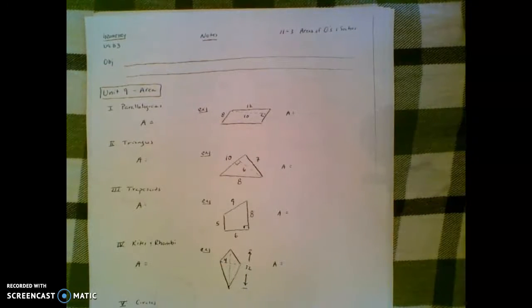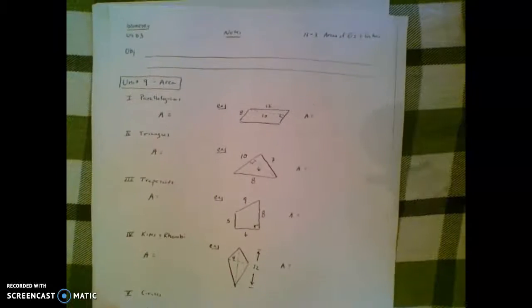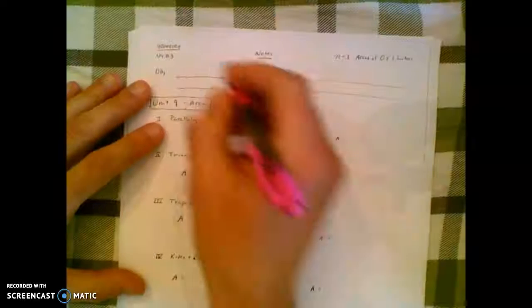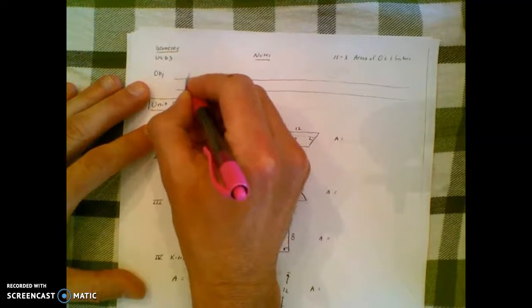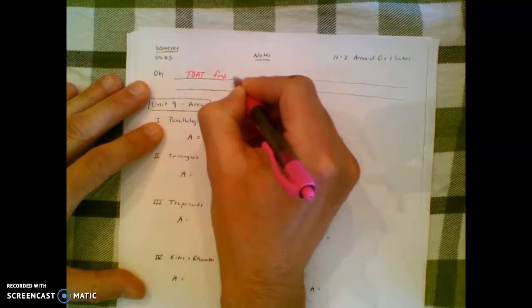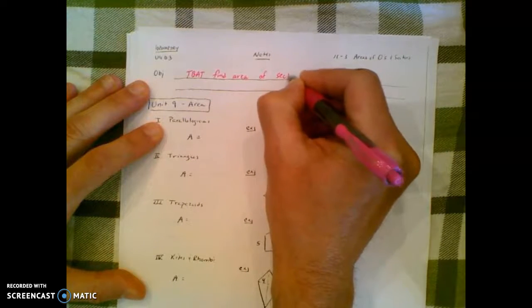But in any event, we are in the area unit. We left off with areas of kites and rhombi. I'm going to review the different areas that we did, along with teach you some new information as well. So let's see. We are partially done with these day 3 notes. Again, we are in the middle of circles right now, but the objective for the day is to be able to find area of something called sectors of circles. And I'll explain what that is.